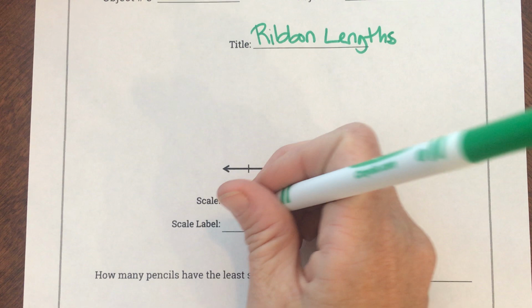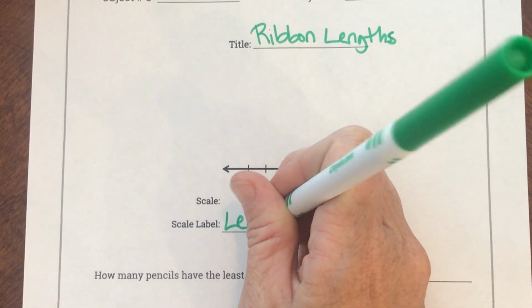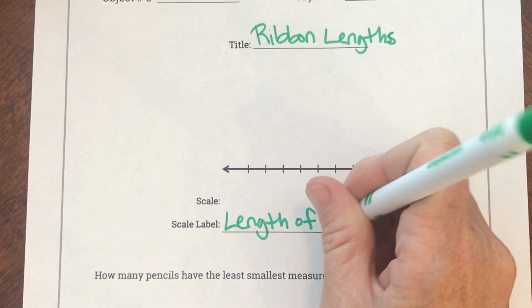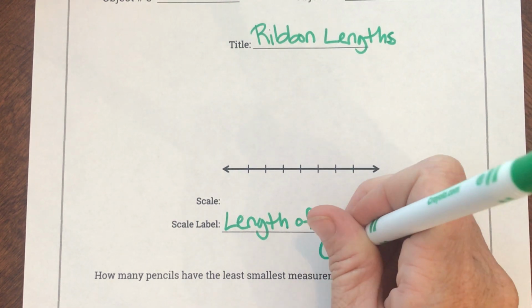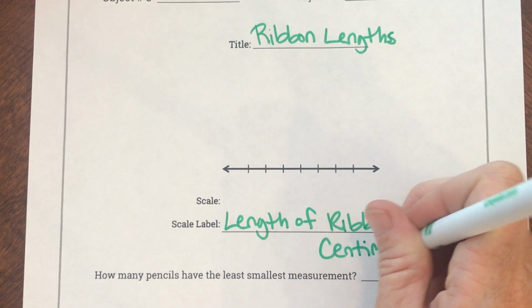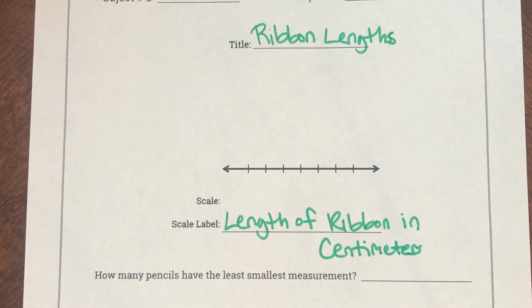So we need to make sure we write that. So length of ribbon in centimeters. That's what we need to have now, is length of ribbon in centimeters. That's what it has to be.